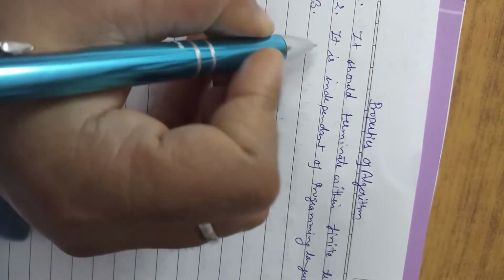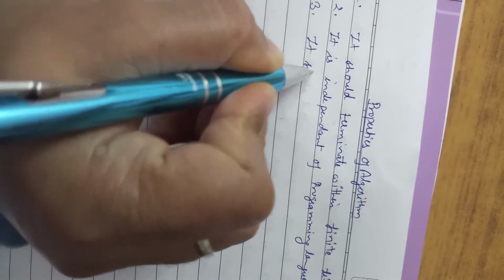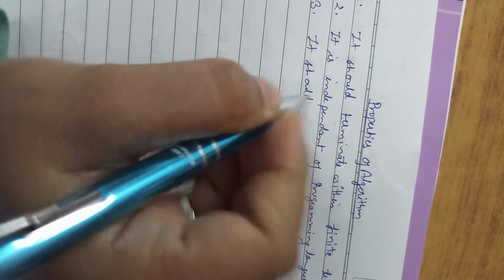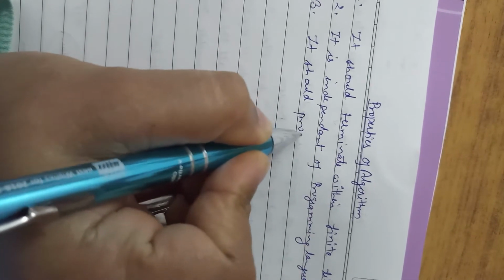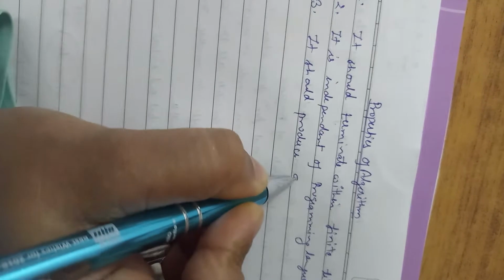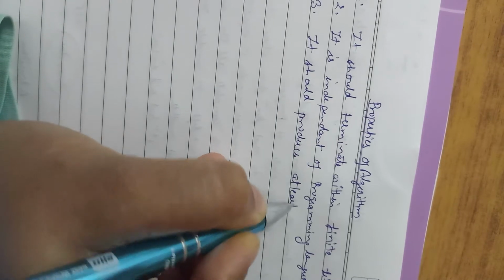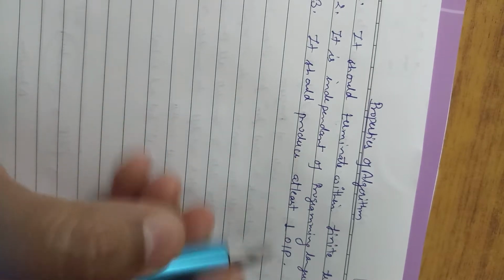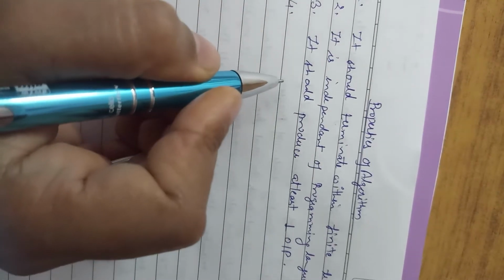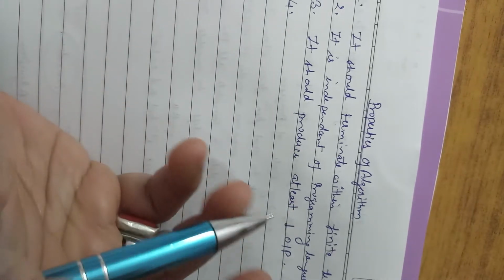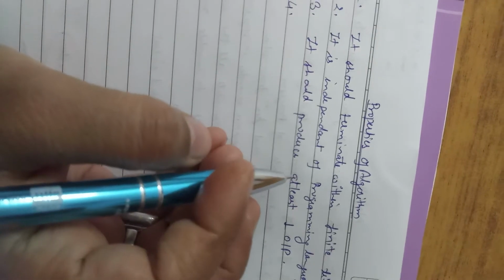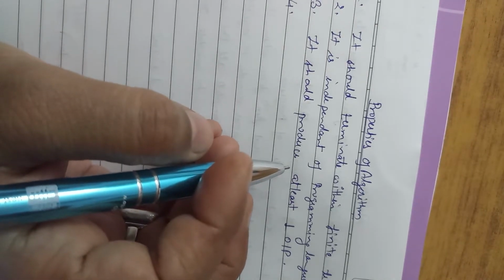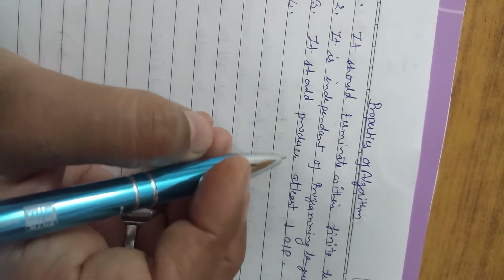It should produce at least one output. It should produce at least one output, because with the help of this output only we will know whether we are getting the correct output from that algorithm, or whether our algorithm is correct or not.